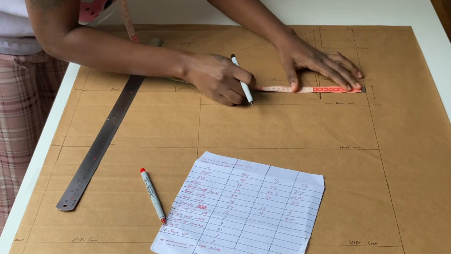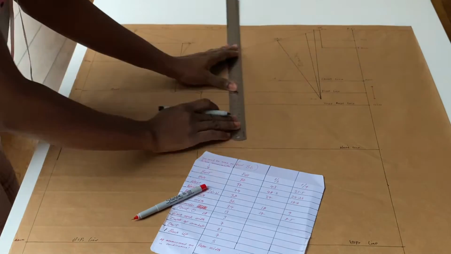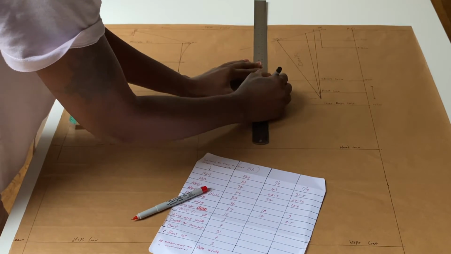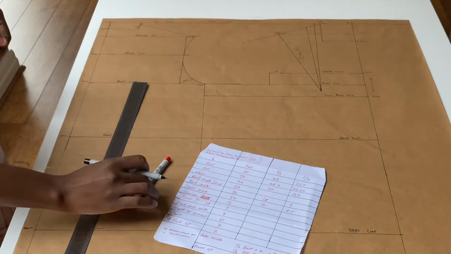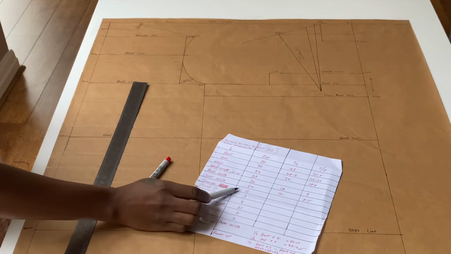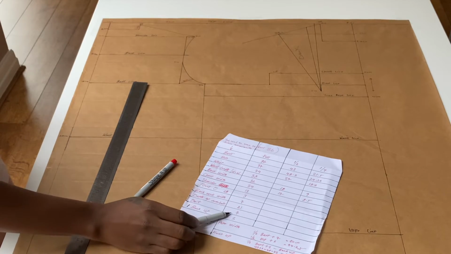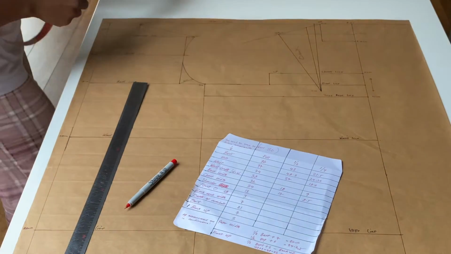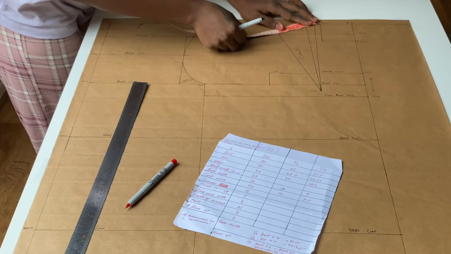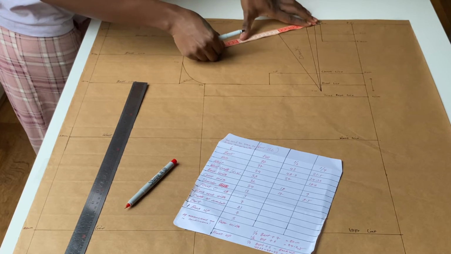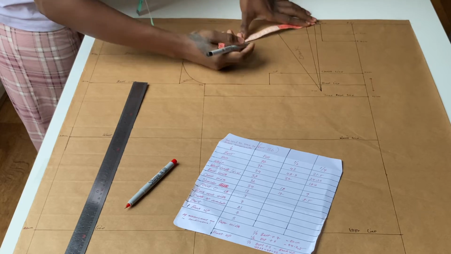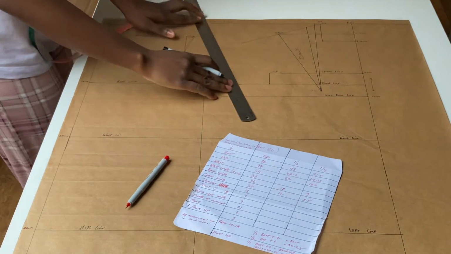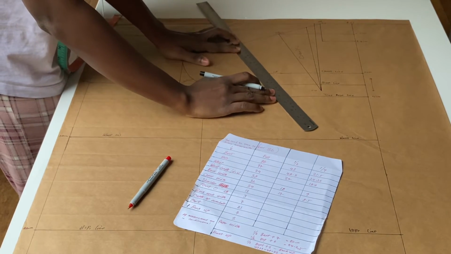And I'll be extending the measurement downward to the bust line by taking the same measurement and connecting the point with my ruler. From the NP, I'll measure the shoulder measurement plus the dart measurement. So when I close the dart later on, I will still retain the full shoulder measurement. My shoulder measurement is 13 cm and the dart measurement is 7 cm. That gives me 20 cm. So I'm going to mark 20 cm. And I'll connect the point to the chest point using my ruler.